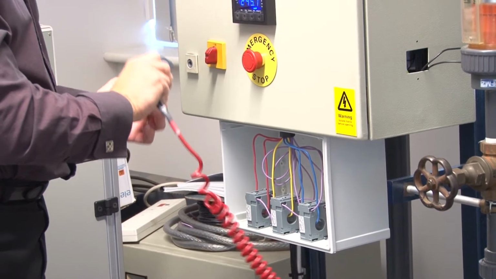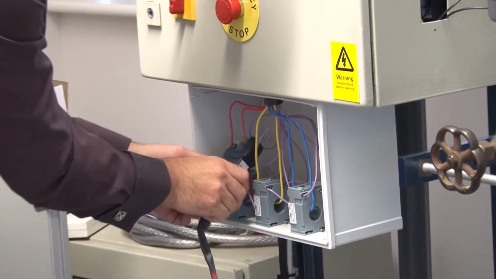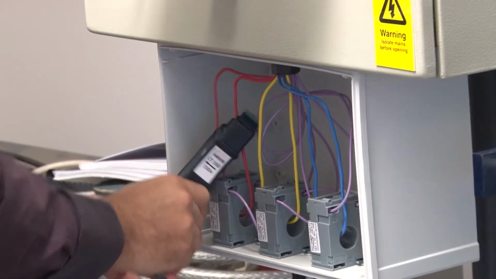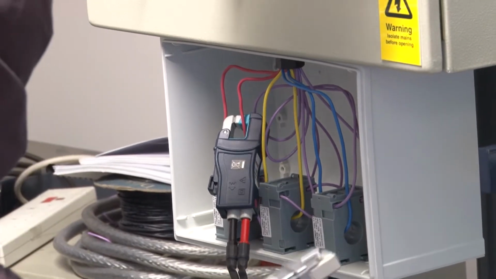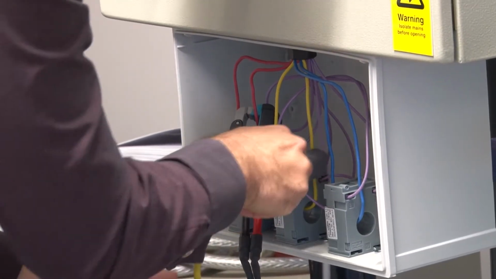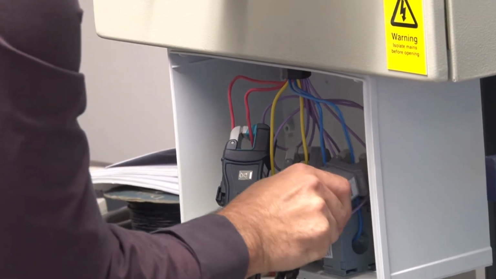So I will demonstrate how we do that on a three-phase motor, because we can monitor three phases. We do all this monitoring to actually help companies see where they are. So we can monitor a whole factory, a building, or a specific piece of kit as well.